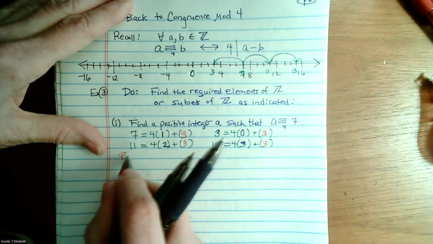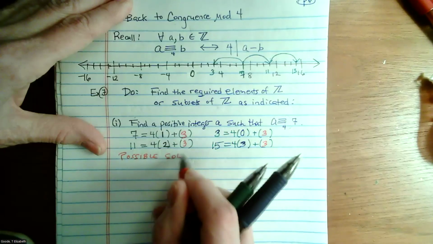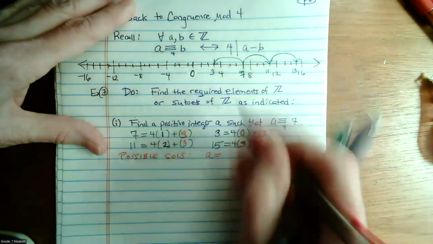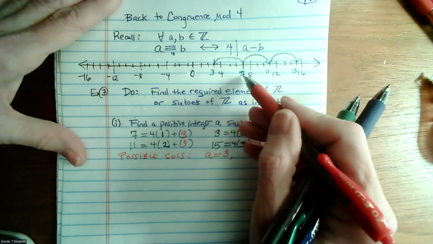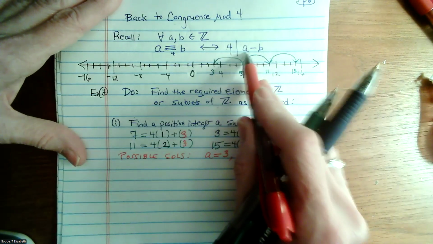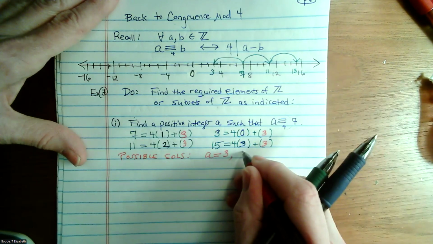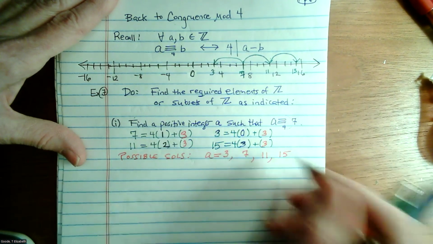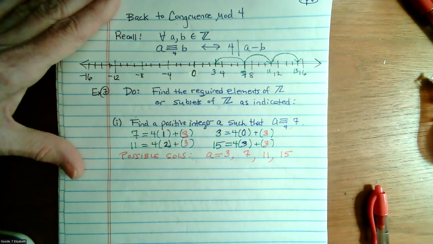So possible solutions, we just want to pick an A, right? We could pick A equals 3. But isn't 7 congruent to itself? 4 divides 7 minus 7 because 7 minus 7 is 0. So 7 would work, 11 would work, 15 would work. I think 3 is the smallest positive one that would work. These would all be solutions.